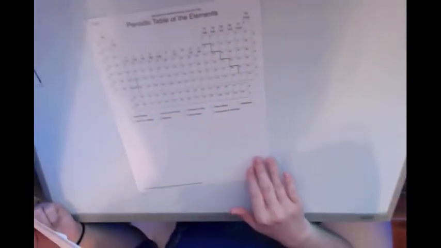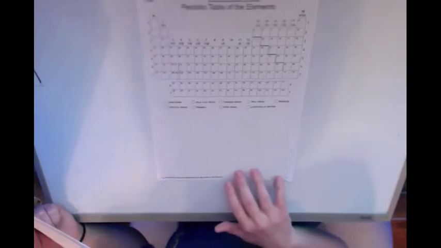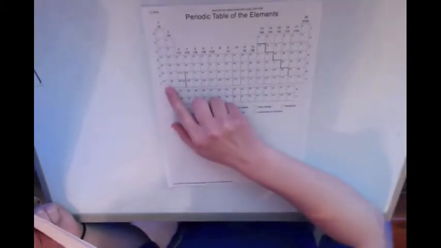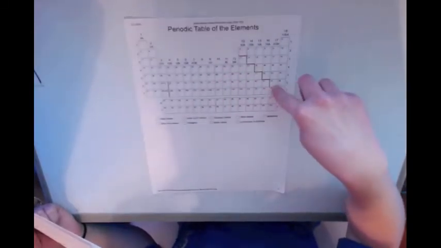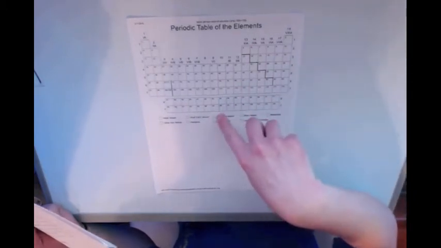The first video I'm going to make will be on ionic compounds, covalent compounds, how to use the periodic table, and things like that. What I like to do when we first start is show you how to use the periodic table to think about metals and nonmetals. On this side of the periodic table you have your metals, your transition metals, the staircase of your metalloids, and your nonmetals and halogens. These are your lanthanides and actinides, but you don't need to deal with that right now.